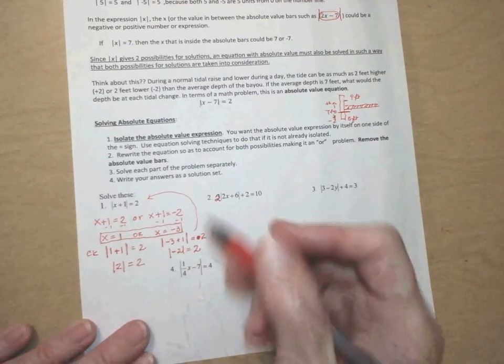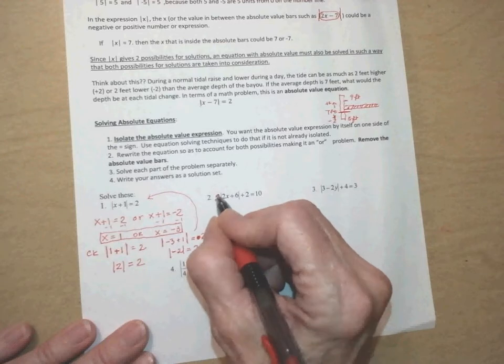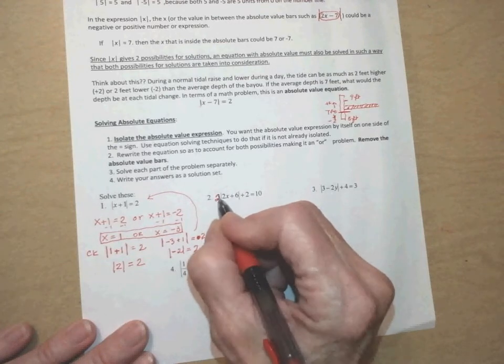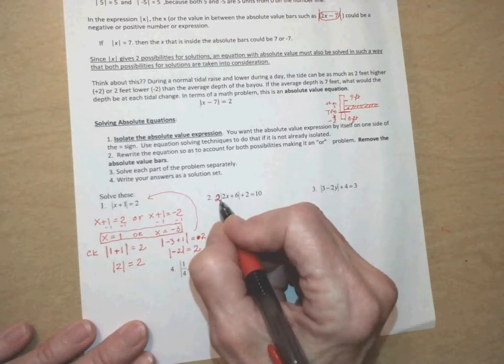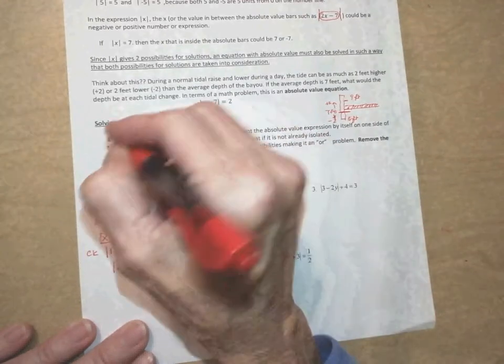Okay, so here, first of all, on your note sheet, you need to change this number 2. Put a 2 in front of the bars. Change the 3 that's there and make that a 2. That was a typo on this problem.